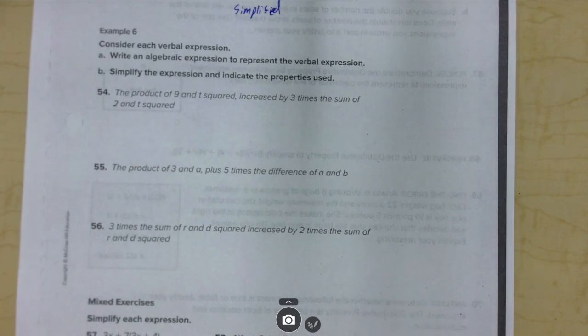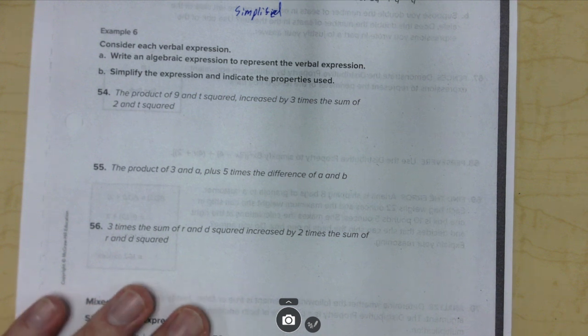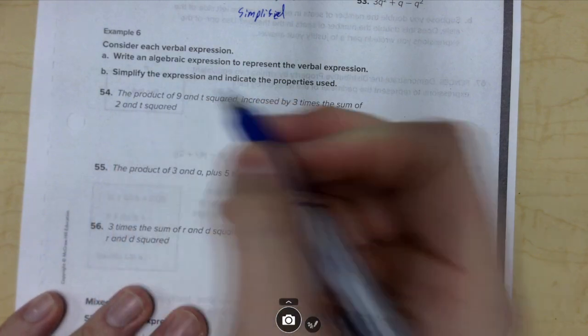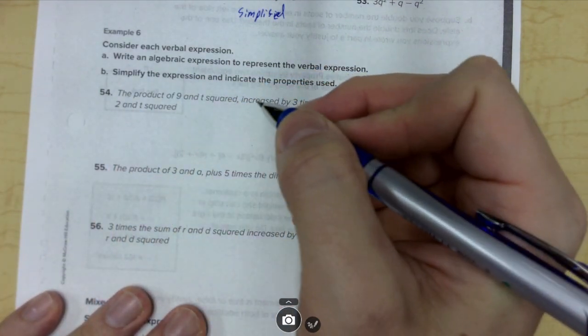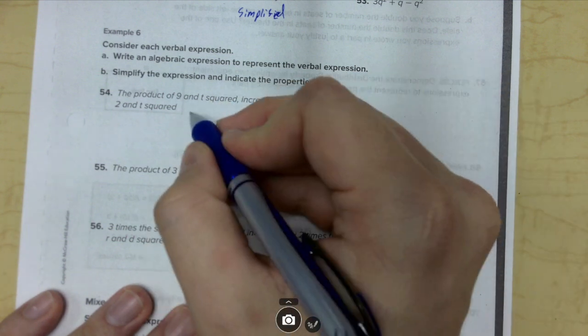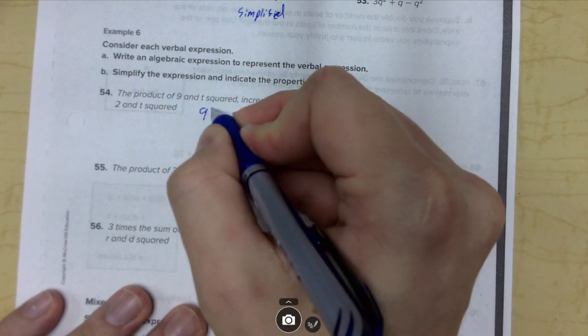Example 6. Consider each verbal expression. Write an algebraic expression to represent the verbal expression. Simplify the expression and indicate the properties used. Okay, the product of 9 and t squared. So I think this is 9t squared.